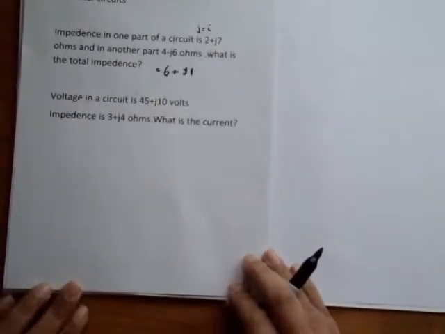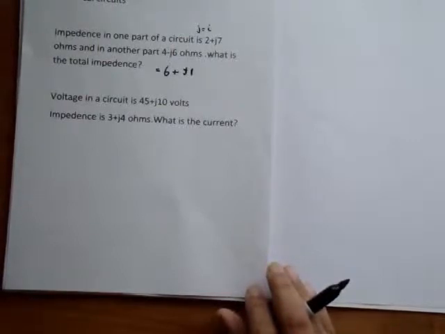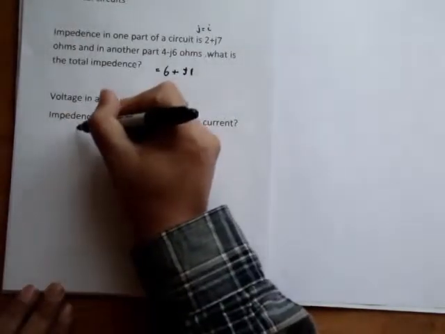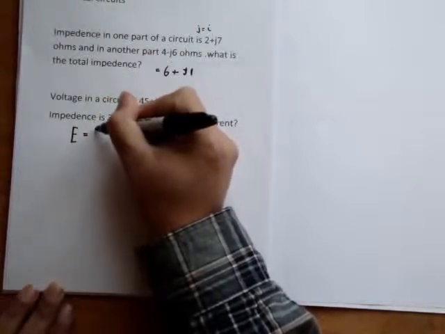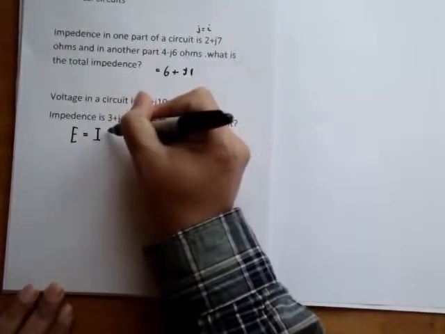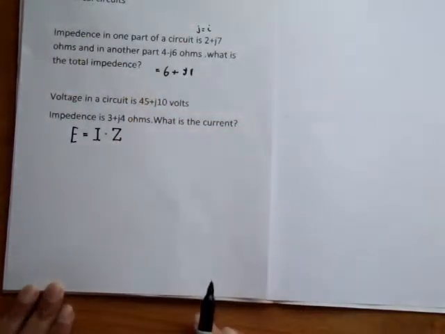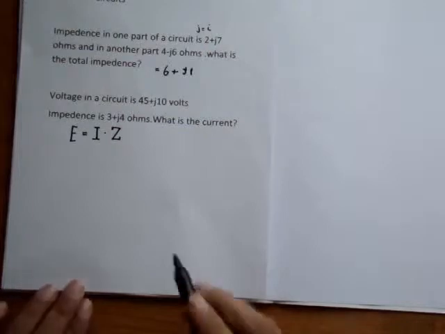And this one, the voltage in a circuit is 45 plus j10 volts. The impedance is 3 plus j4 ohms. What's the current? So here we have to use the formula E equals I multiplied by Z. So here E is the voltage in the circuit, the impedance is Z, and we want to find the current I.